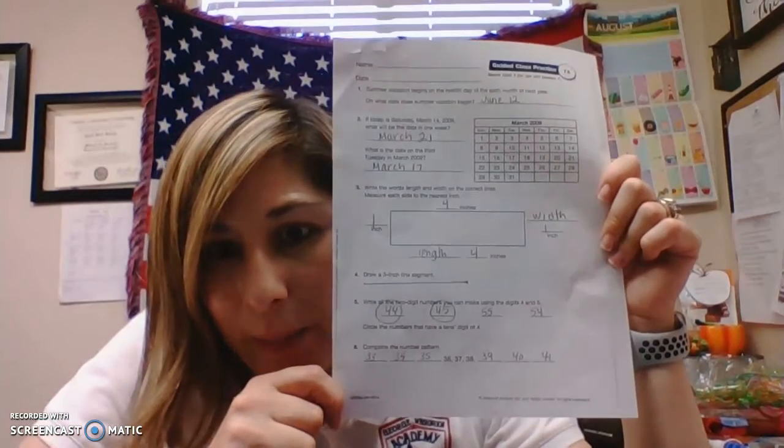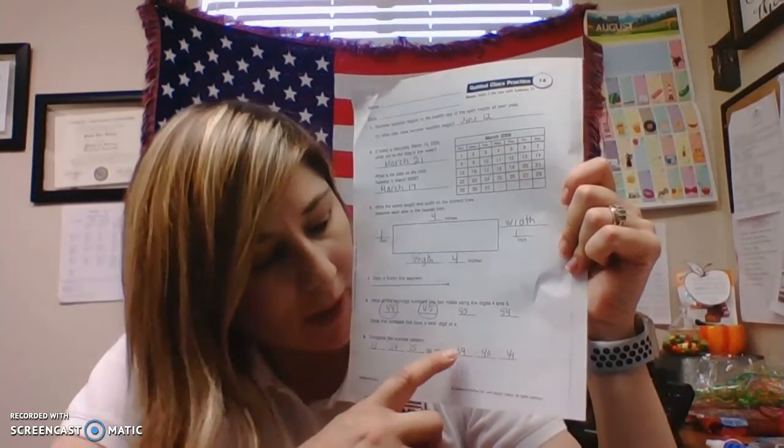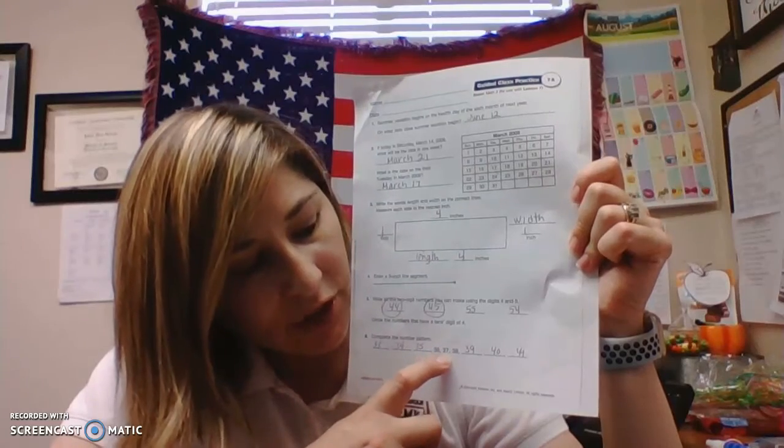The last question for today is completing the pattern. I always like to start in the middle and see how much I'm counting by. So I've got 36, 37, 38. So now I know that we're counting only by ones, right? So I'm going to start here and I'm going to go backwards.